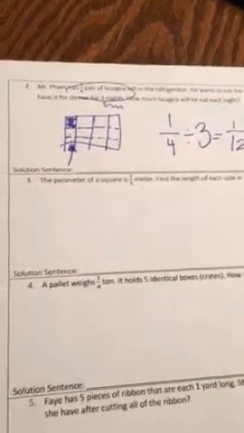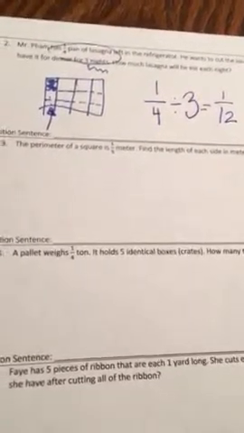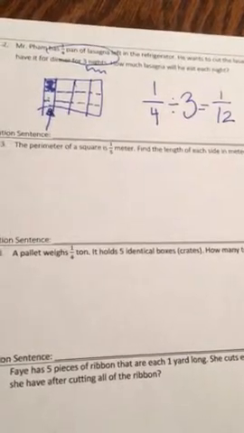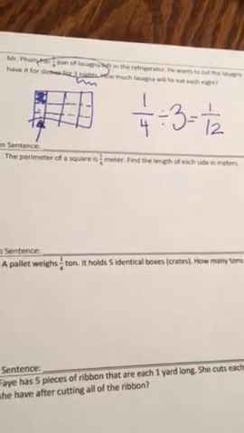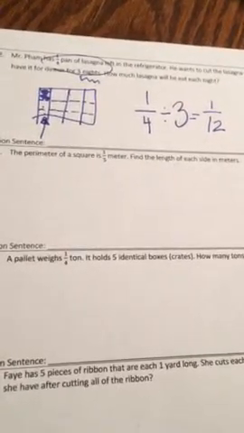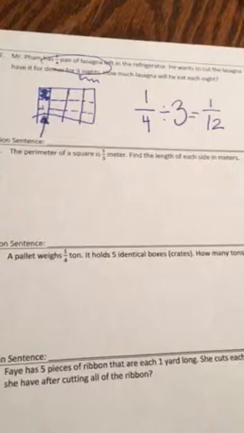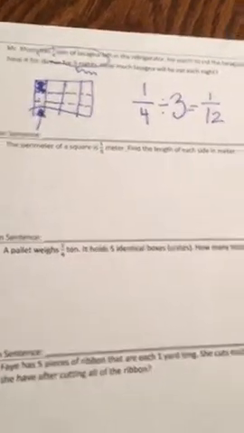It is much smaller. Go ahead and take 10 seconds to write your solution sentence. You probably wrote something like, Mr. Pham will eat 1/12 of the pan of lasagna each night.